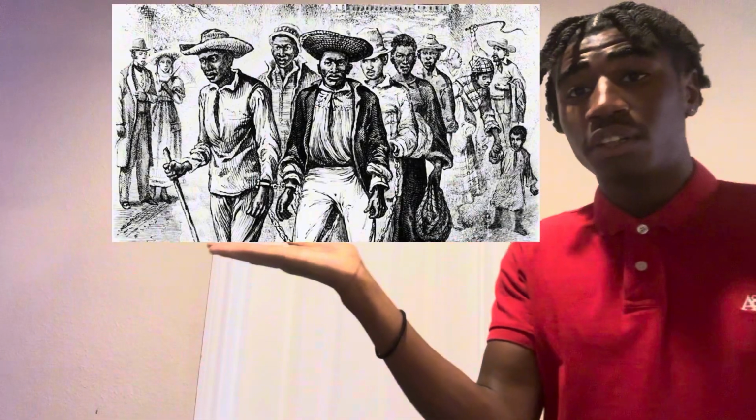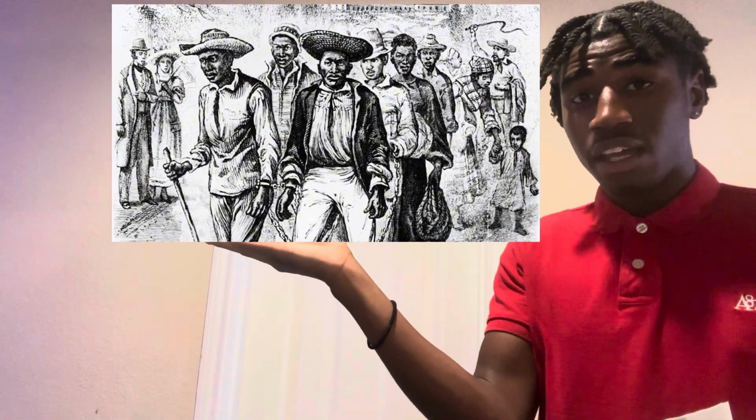The Stono Rebellion occurred September 9, 1739 in South Carolina. It was a revolt of not a great size but of great significance, led by a man named Jimmy. Here's a picture of Jimmy and how he was depicted.